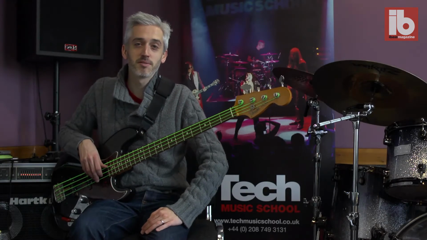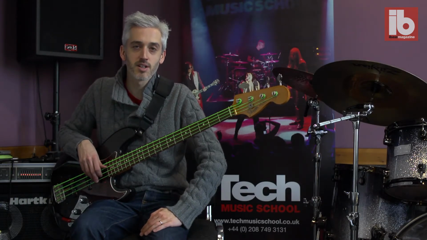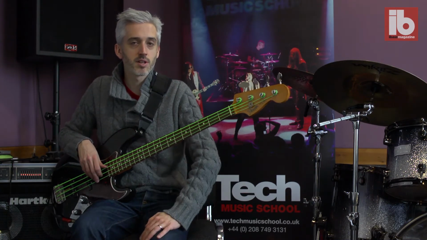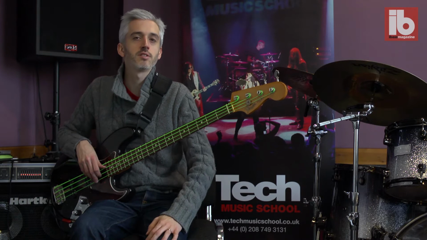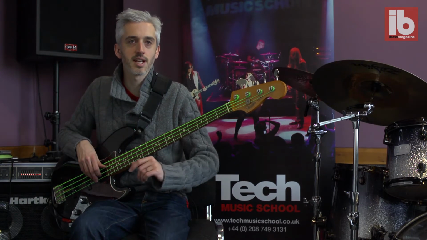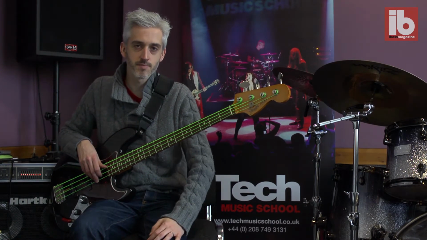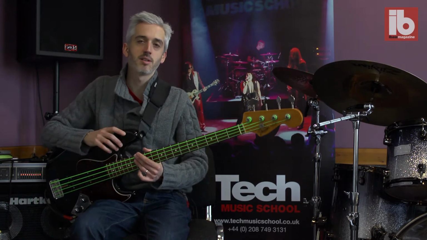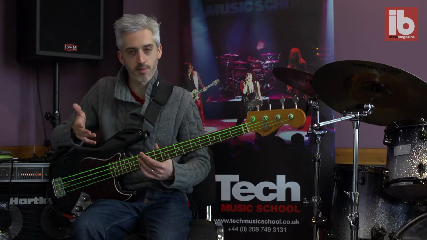Hi, and welcome to my fourth column for iBass magazine on time, feel and groove. In the first episode we looked at general subdivision concepts. The second episode we looked at the eighth note or quaver subdivision. Last time we looked at the triplet bass subdivision, and this time it's 16th notes or semiquavers.